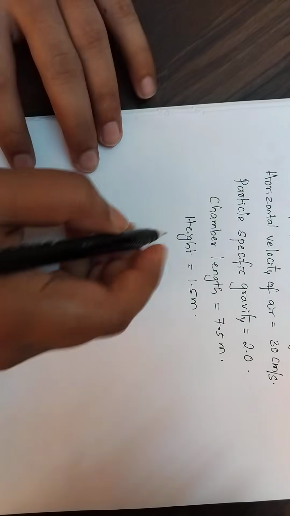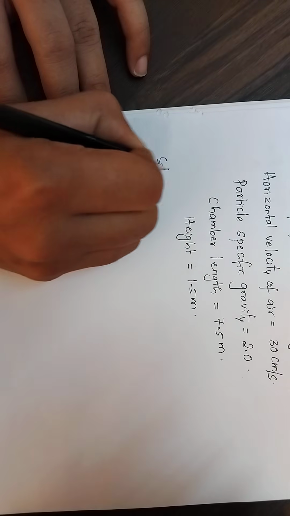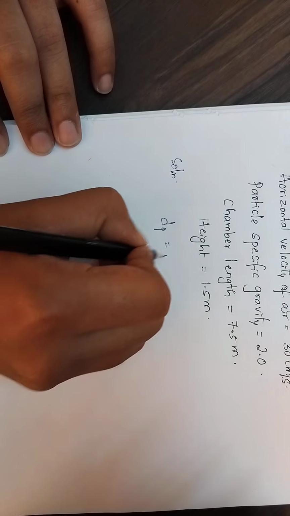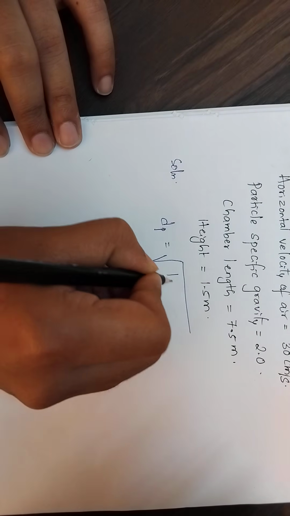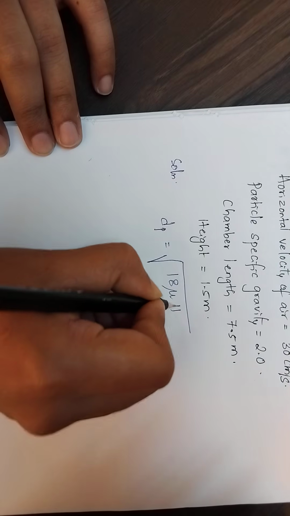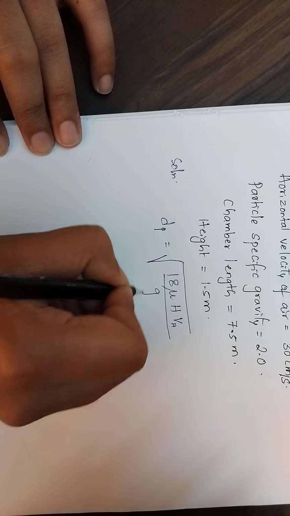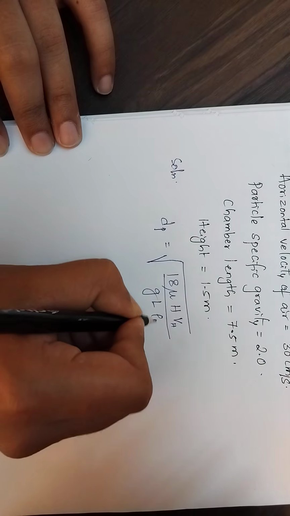So it is given by the solution. So it is diameter of the particle with 100% efficiency. The formula is under root 18 mu h by G L rho p.